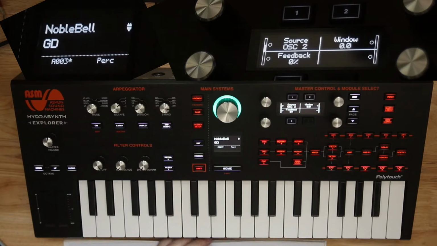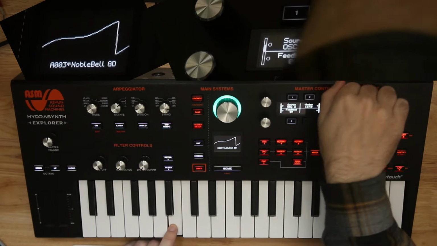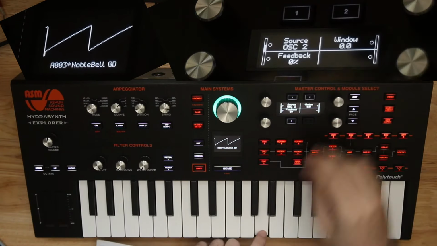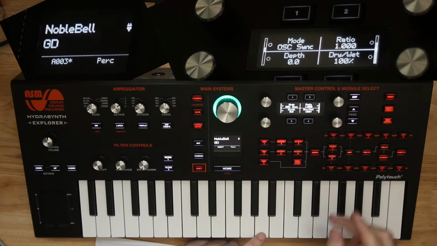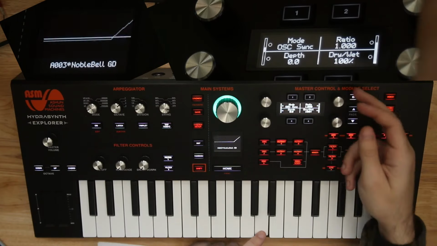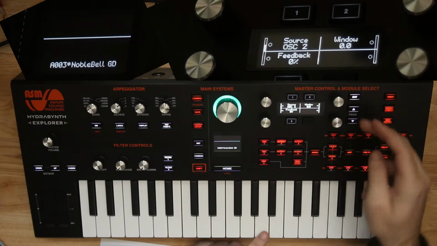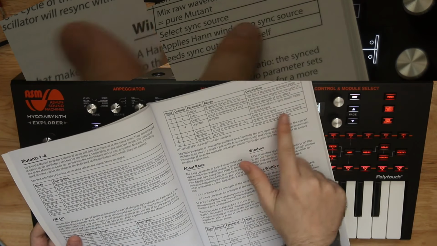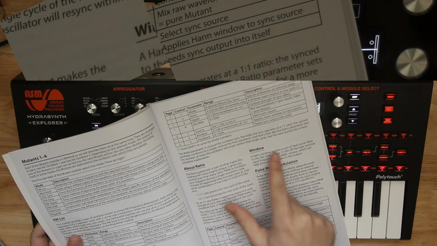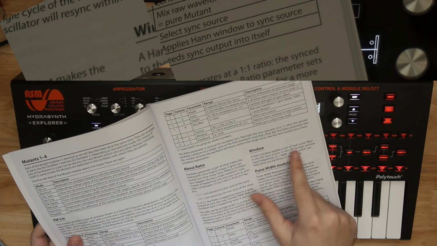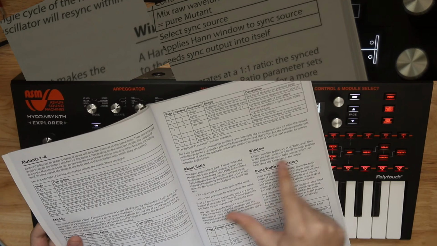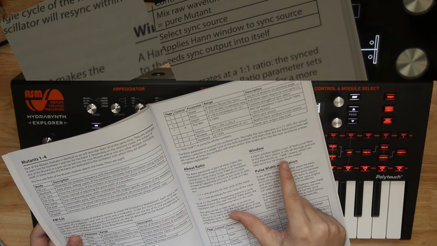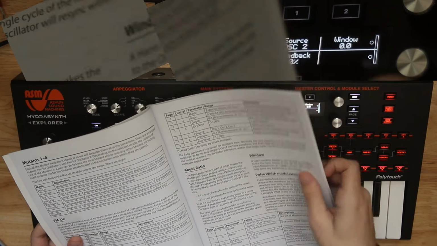What the f*** is a window? I think it's a smoothing algorithm. I Googled it. There's some math stuff. So I refer to the manual. The manual says applies Hahn window. Okay, what is a window? Hahn window applies a bell curve filter to the oscillator sync source. It rolls off the high and low input frequencies at 18 dB per octave, which can help tame any harshness in the output.